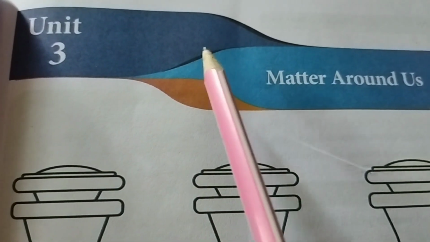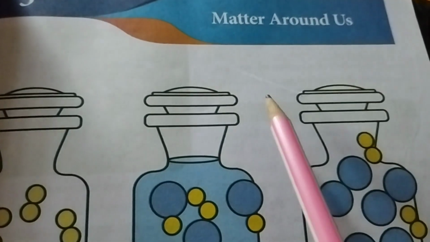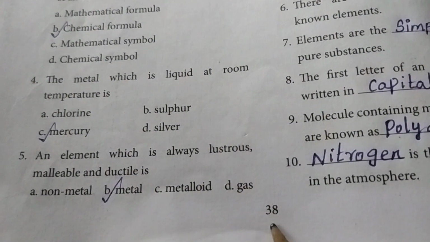7th Standard Science Term 1 Unit 3 Matter Around Us. இந்த லெசனோட புக் பேக் ஆன்சர்ஸ் பார்ப்போம். Take page number 38.